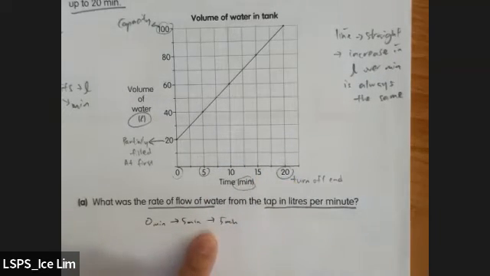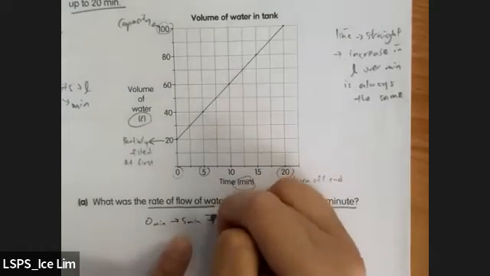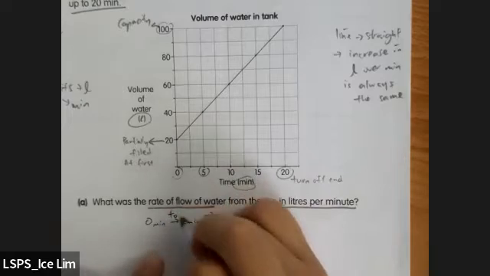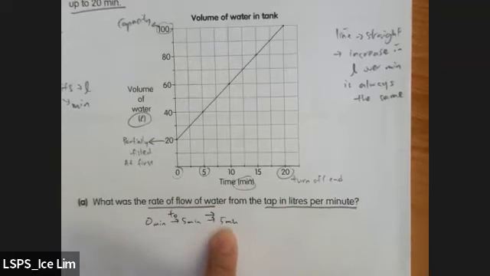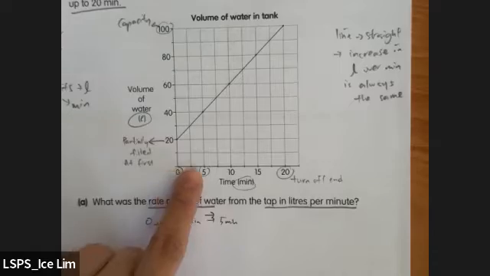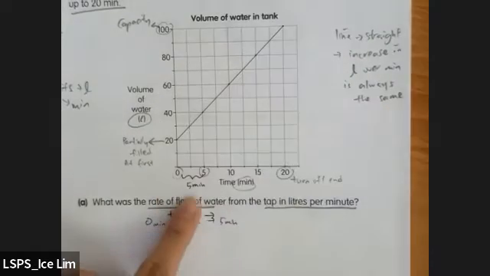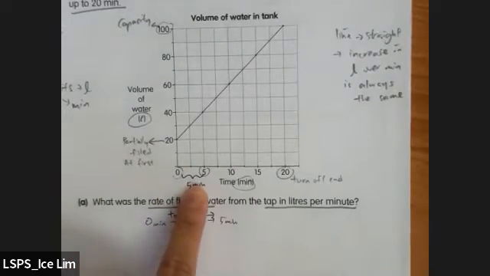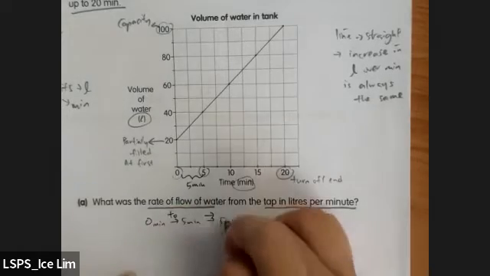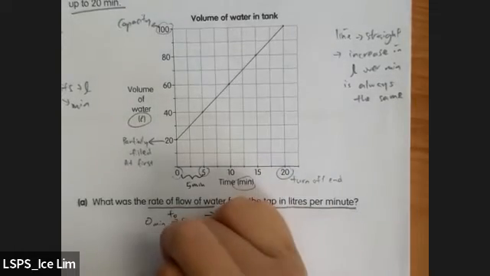It still means 5 minute intervals. Can you understand that? So from 0 to 5, that's 5 minutes. Is that right? Okay.